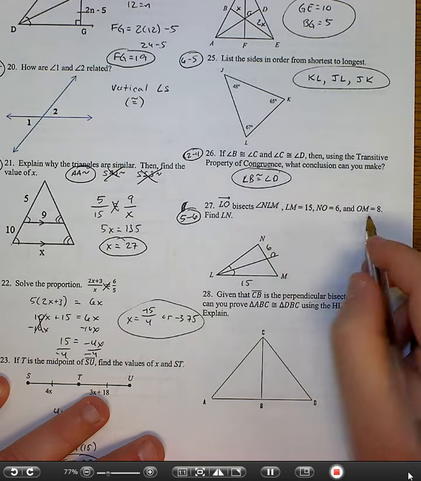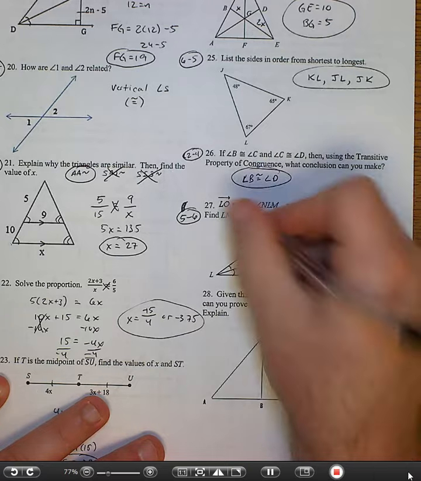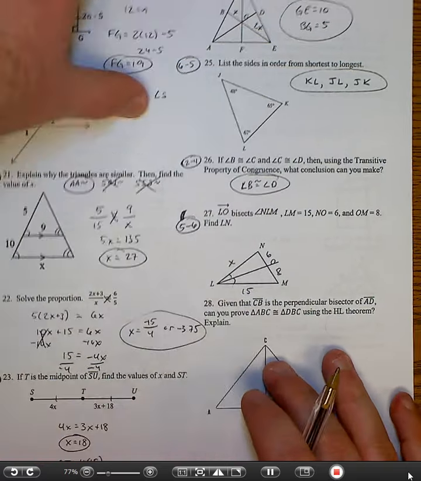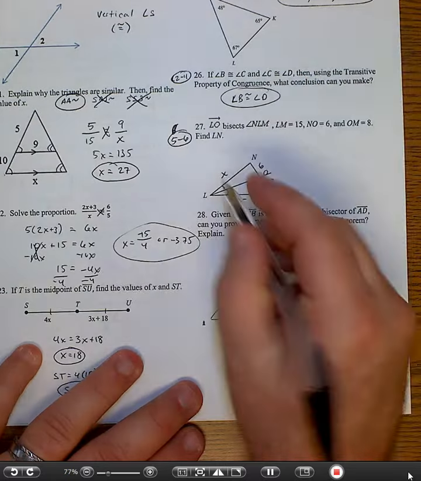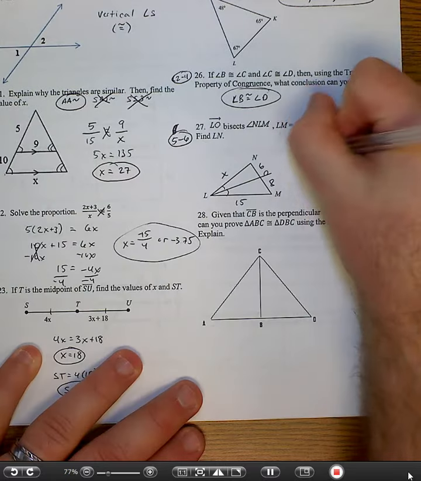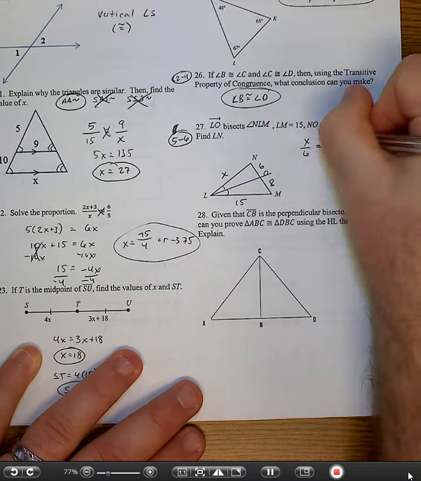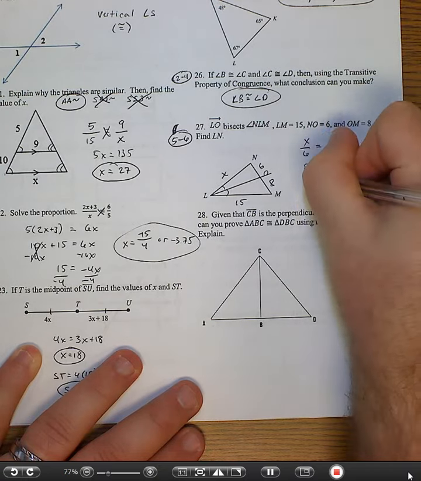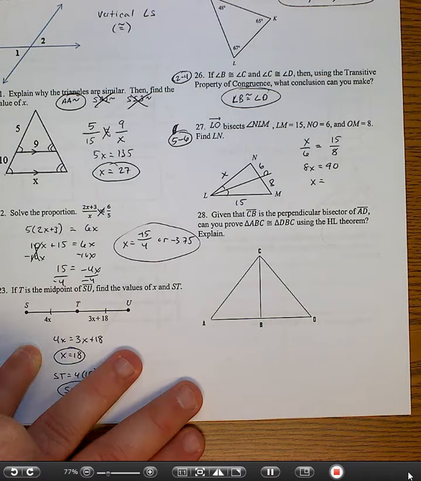OM equals 8. Find LN. This uses the angle bisector theorem in setting up your proportion, which just says x over 6 equals 15 over 8. So 8x equals 90. X equals 90 divided by 8, which is 11.25.